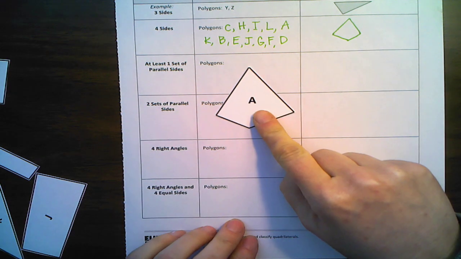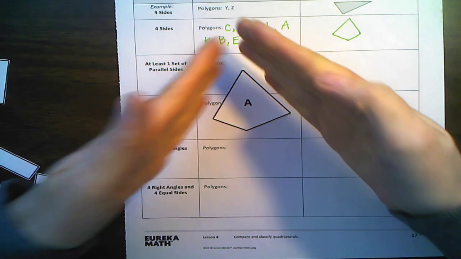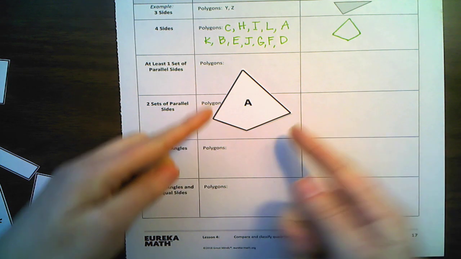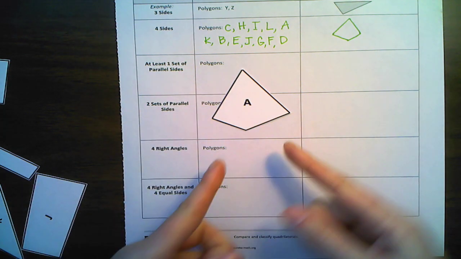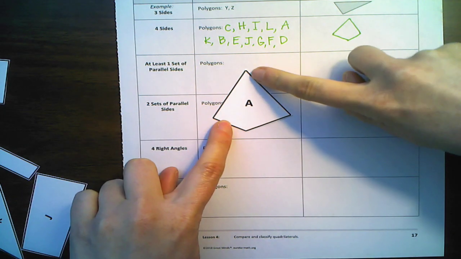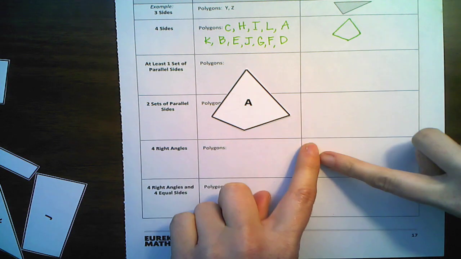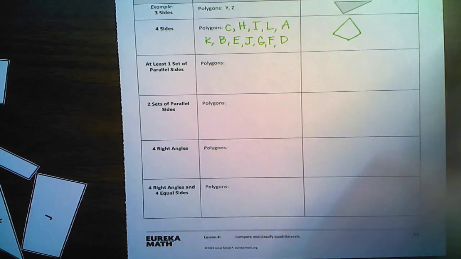Any parallel lines? No. If these two lines are already touching, this can't be parallel to this. This and this line are definitely not parallel. If I continue these two lines, they will touch. So no, this has no parallel lines.